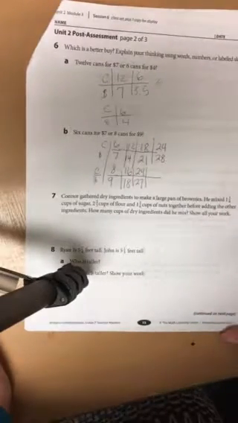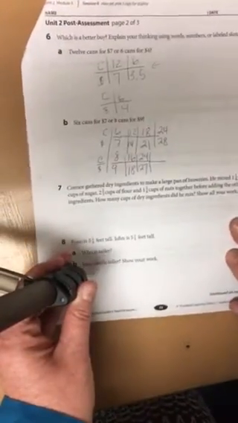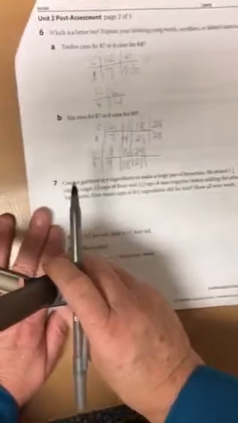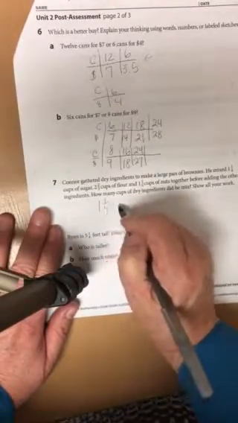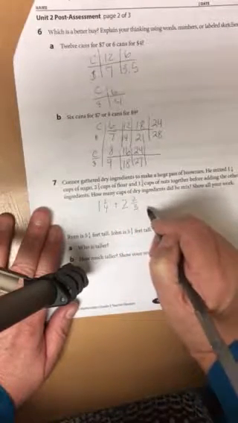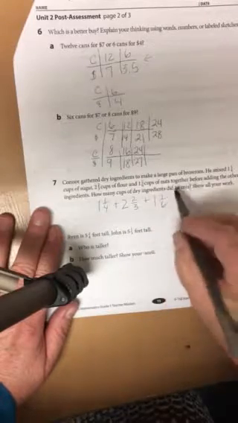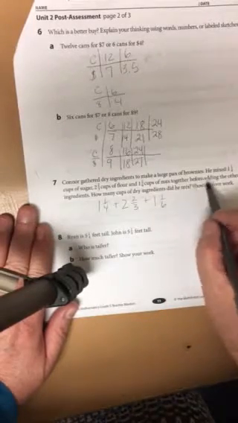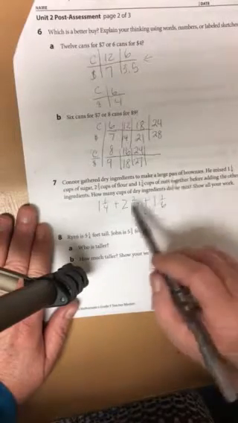All right, Connor gathered dry ingredients to make a large pan of brownies. Sounds great. He had 1 1/4 cups of sugar plus 2 2/3 cups of flour plus 1 1/6 cups of nuts to mix them together before adding other ingredients. How much does this equal altogether?